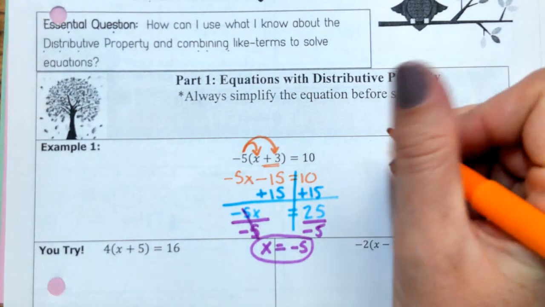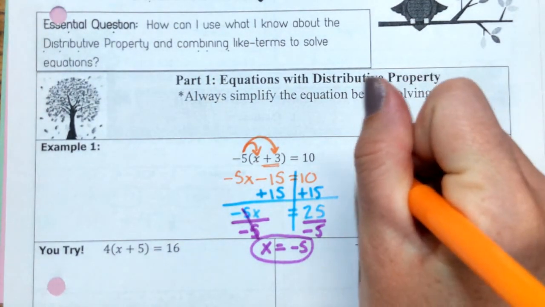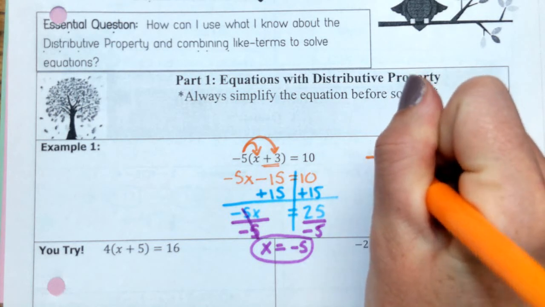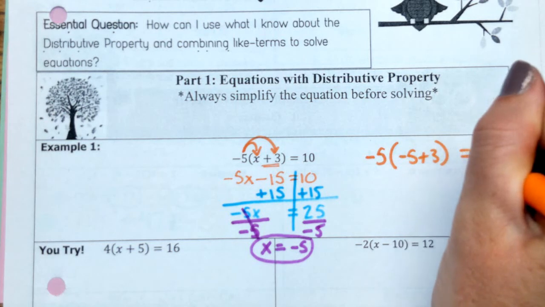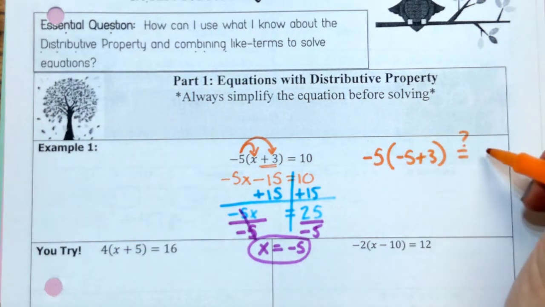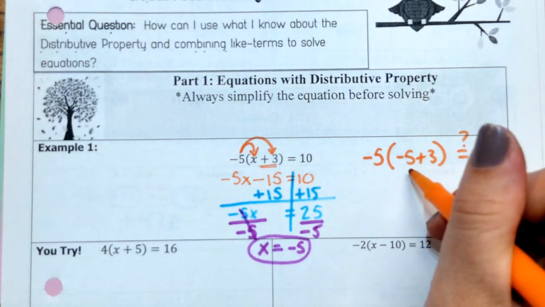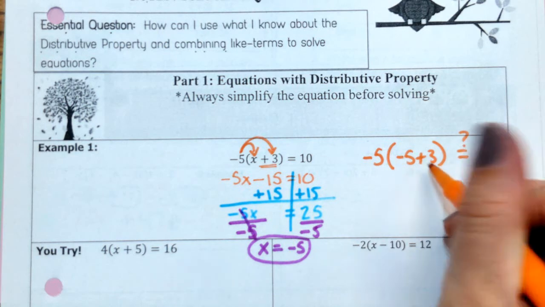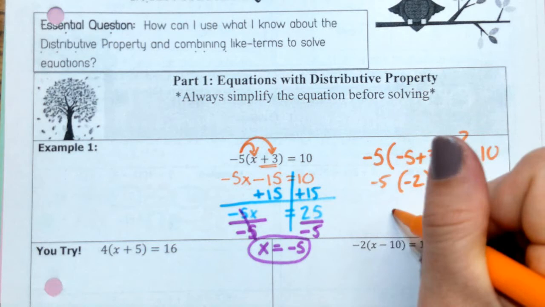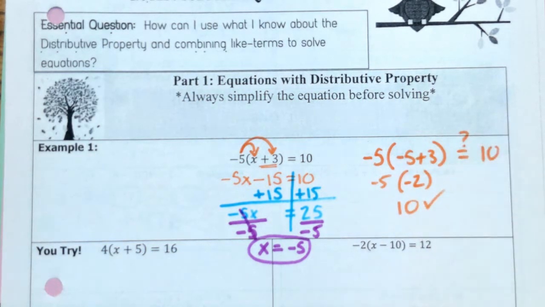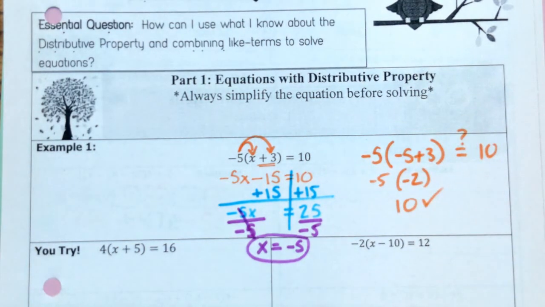If I want to check my work, which we always should, negative 5 times negative 5 plus 3, and that is hopefully equal to 10. Parentheses first, negative 5 plus 3 is negative 2. Negative 2 times negative 5 is positive 10. Okay?